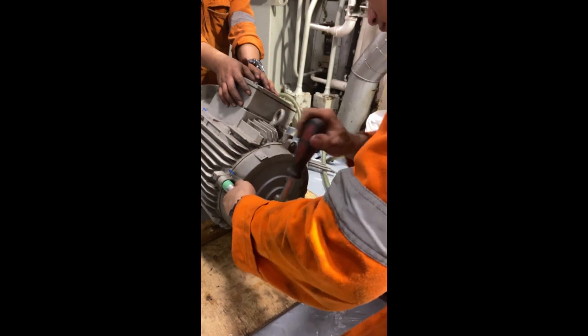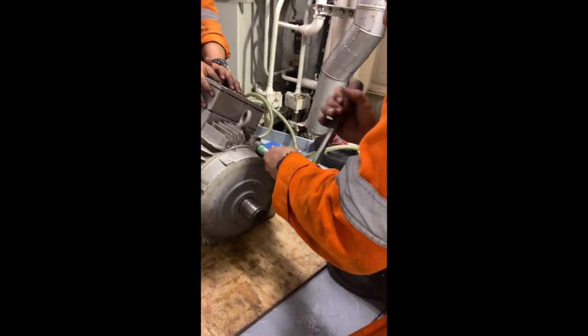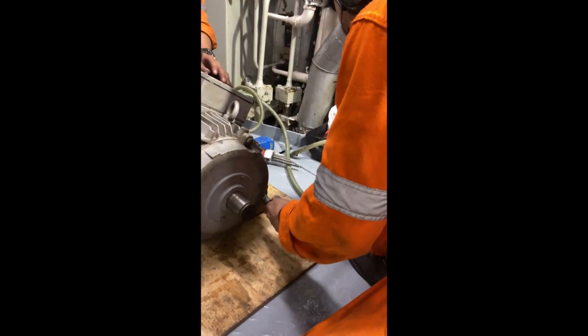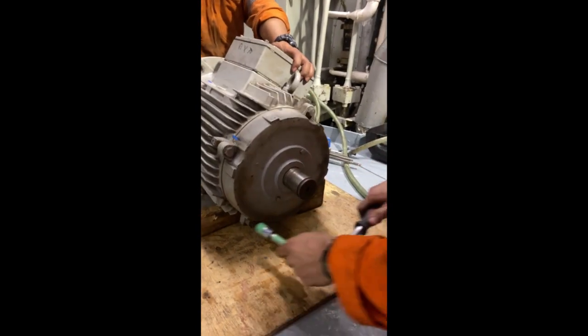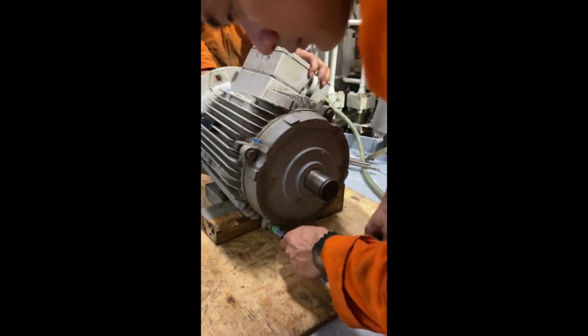Now you can start removing the top cover or the bearing housing. Start loosening the 4 bolts.